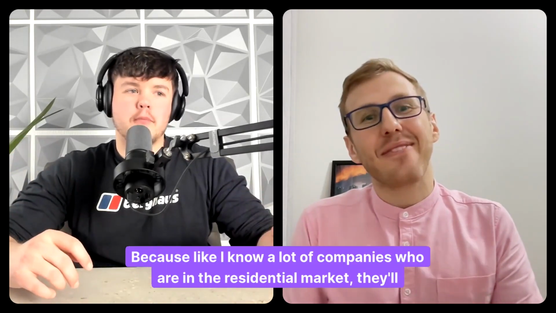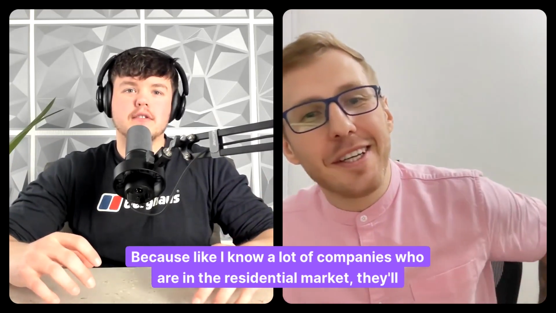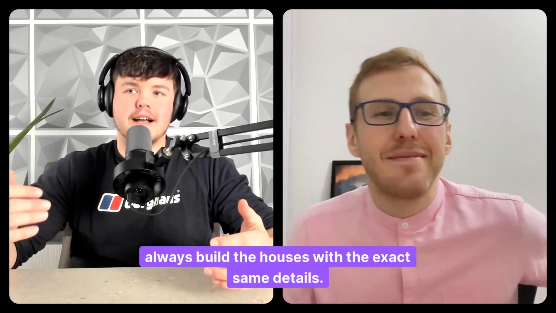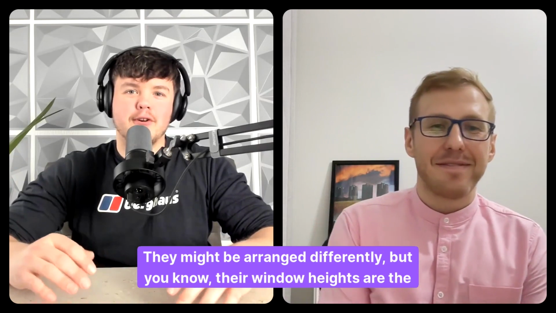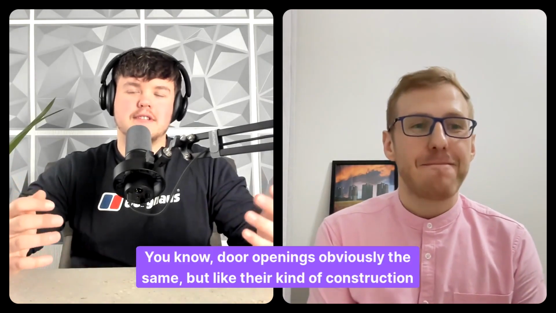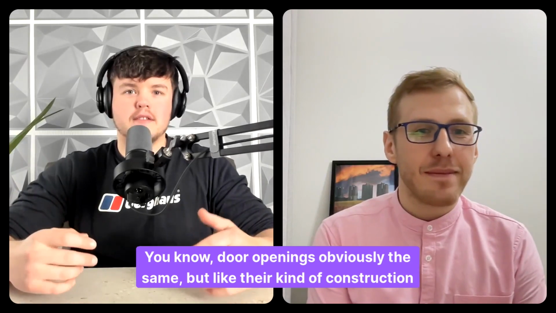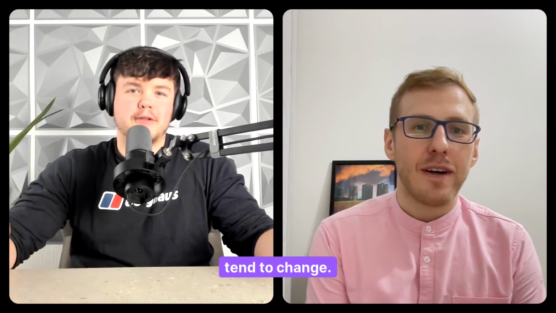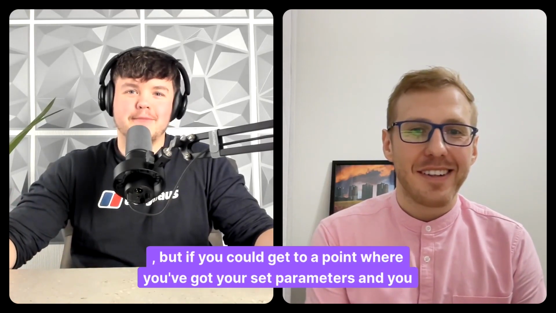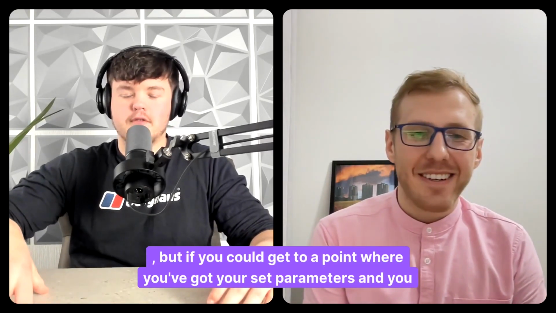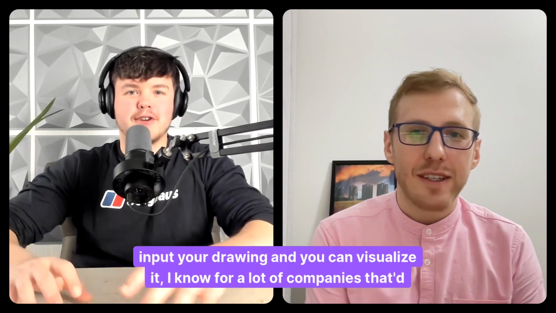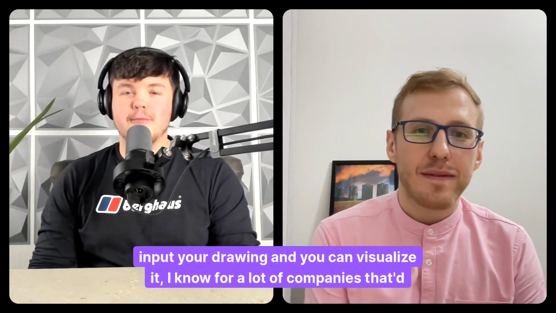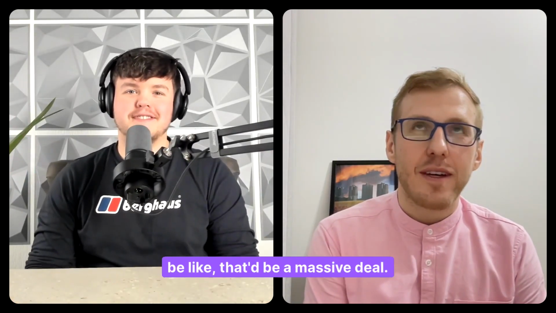I know a lot of companies in the residential market who always build houses with the exact same details. They might be arranged differently, but their window heights are the same. Door openings are obviously the same, and their construction methods and details always remain the same because it's what they know. They don't tend to change. People in construction are very stubborn. But if you could get to a point where you've got your set parameters, input your drawing and visualize it, I know for a lot of companies that'd be a massive deal.